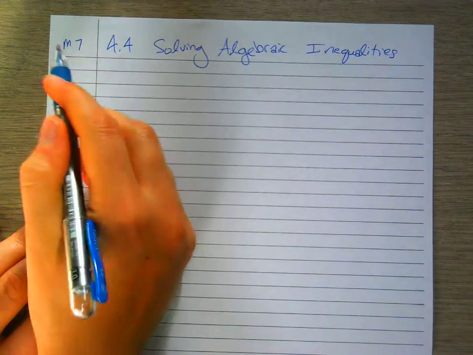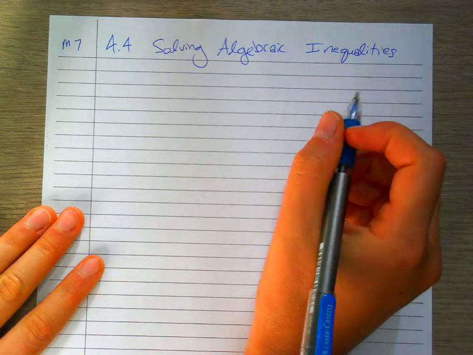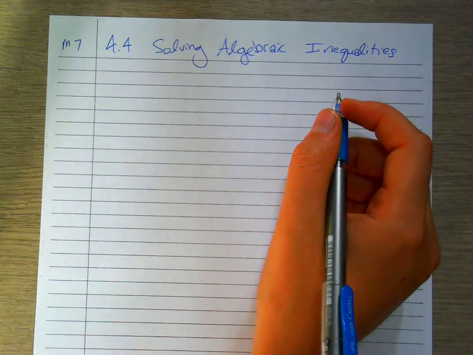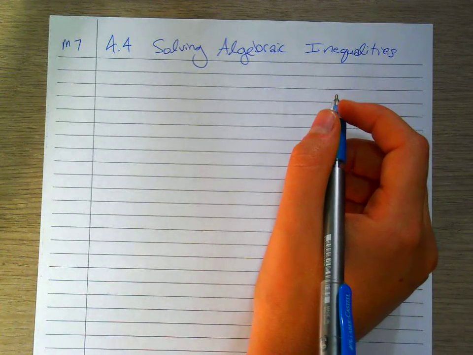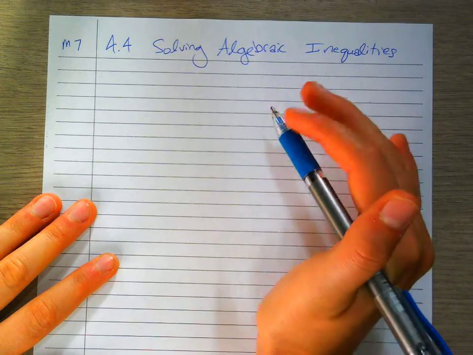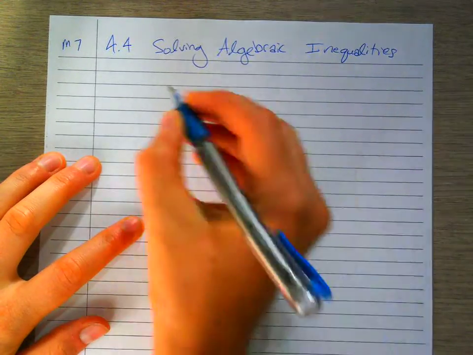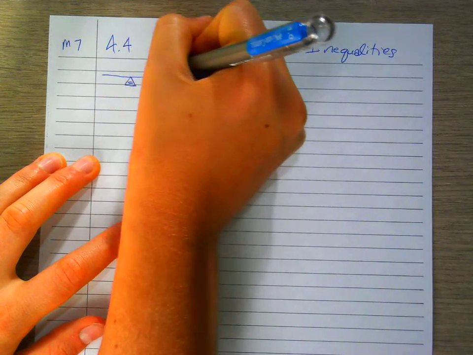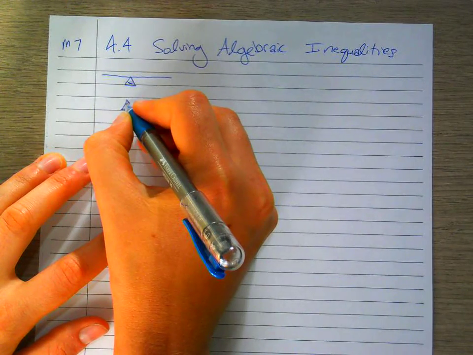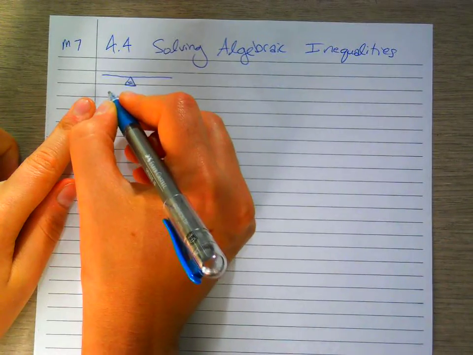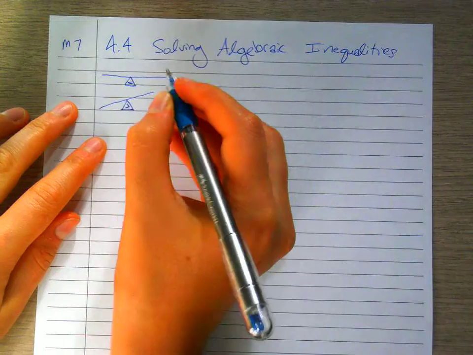This is Math 7, Section 4, Solving Algebraic Inequalities. So, in order to solve an inequality, it's very similar to an equality in the way that you solve it, except we know that just one is more than another. So when it's represented on a balance, instead of being like equals, where it's straight, one that is like this means that this side is greater than that side, will be weighed down.